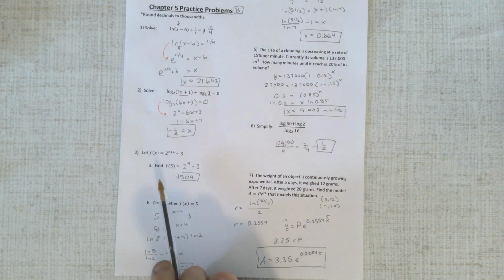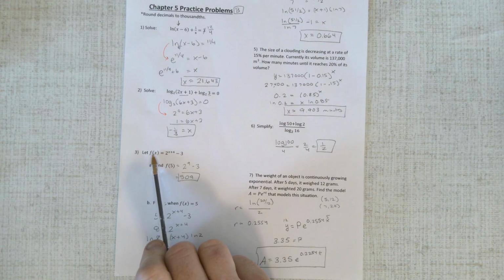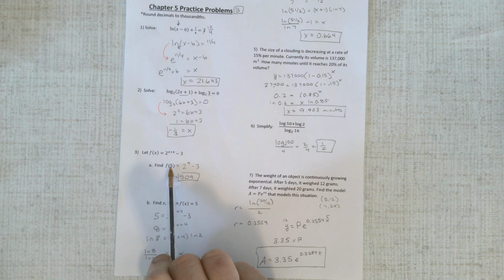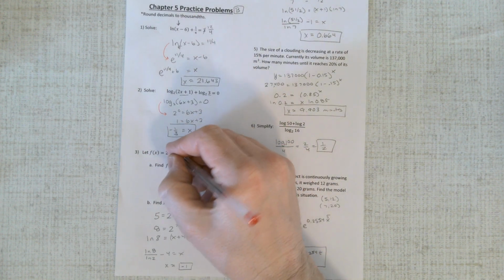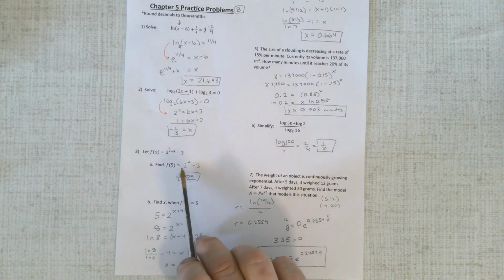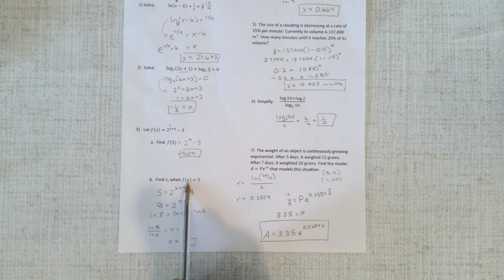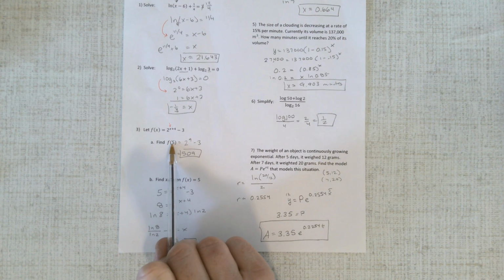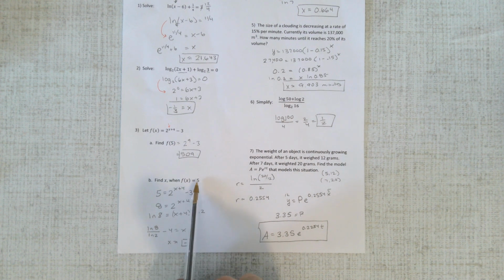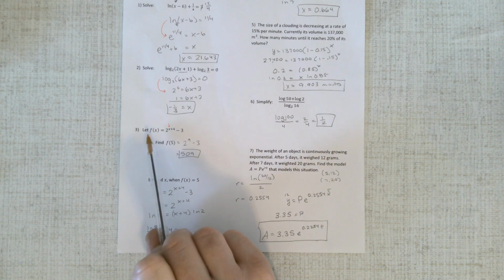Number 3, it says f of 5. Well, it used to be f of x, now it's f of 5. So the 5 goes in where the x is. So that's just 2 to the 9th minus 3. Now on the bottom one it says f of x is 5. This one says the input is 5. This one says the output is 5. So I put the 5 right there. And now I have to add this.